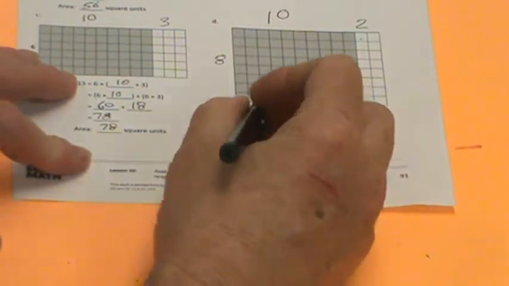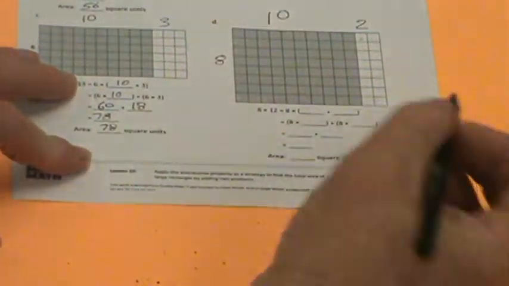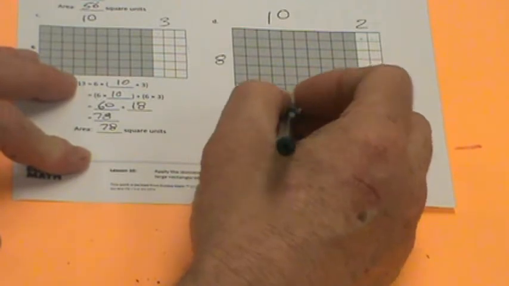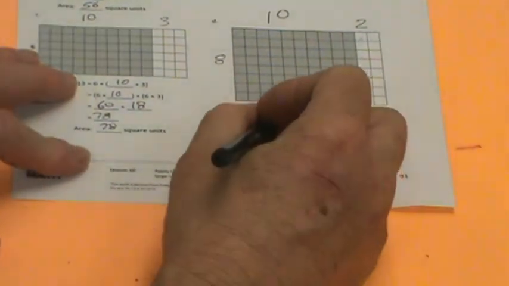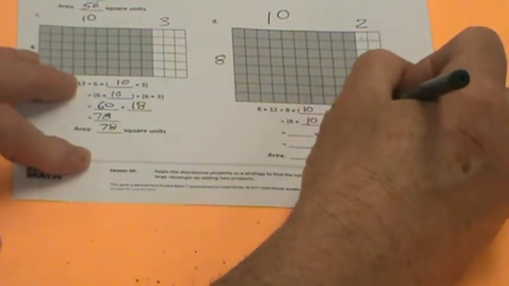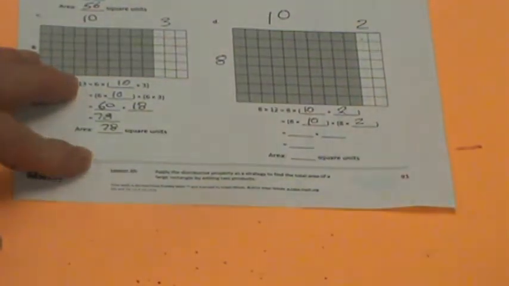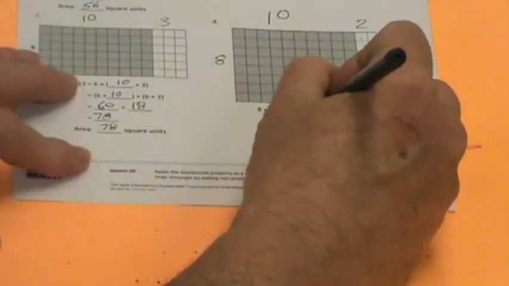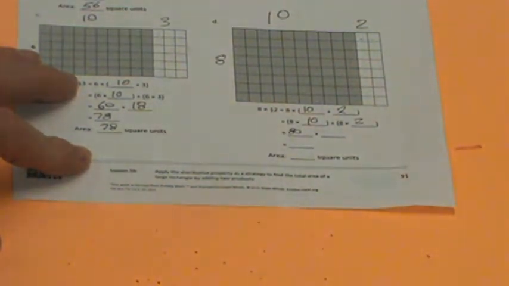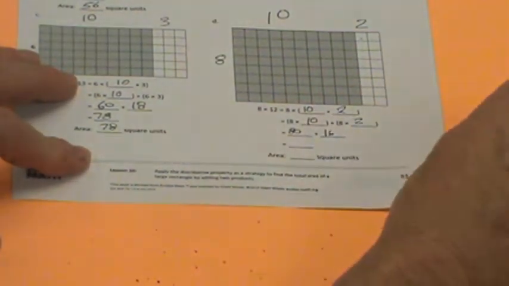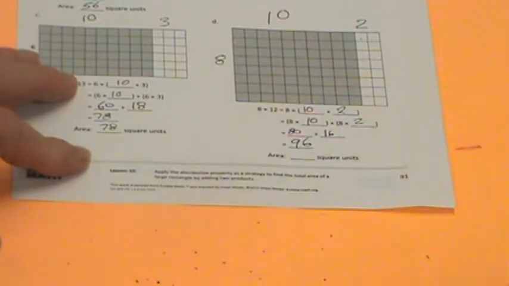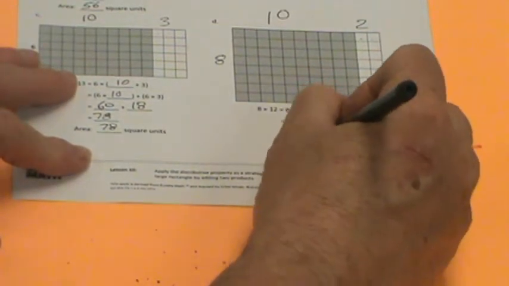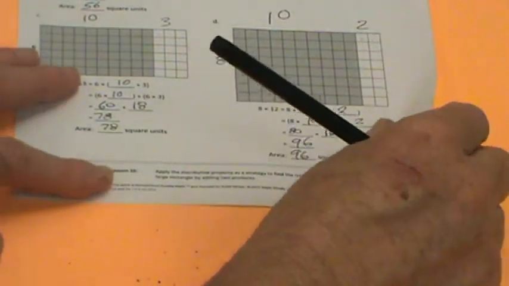So 8 times 12, right? 8 times 12 to figure out the area would equal 8 times 10 plus 2, right? That would equal 8 times 10 plus 8 times 2. See how easy this makes it? 8 times 10 is 80. 8 times 2 is 16. What's 80 plus 16? 8 plus 1 is 9. 0 plus 6 is 6. Our area is 96 square units. How do you like that?